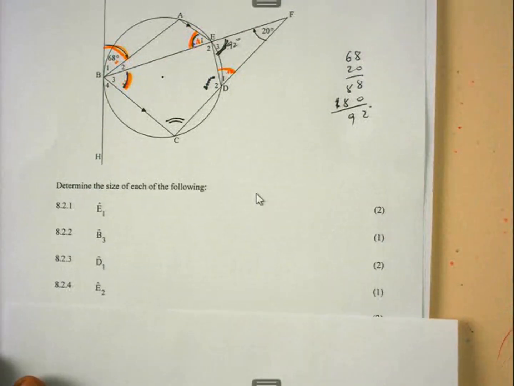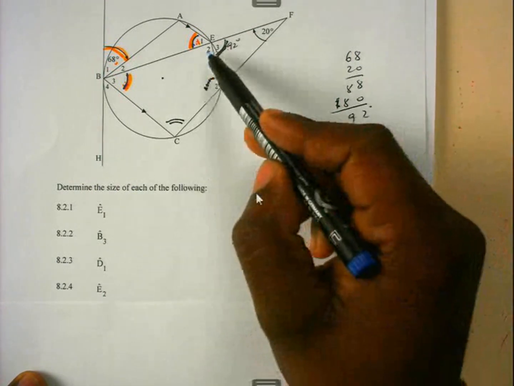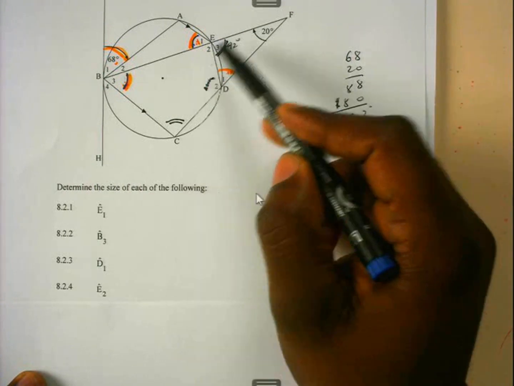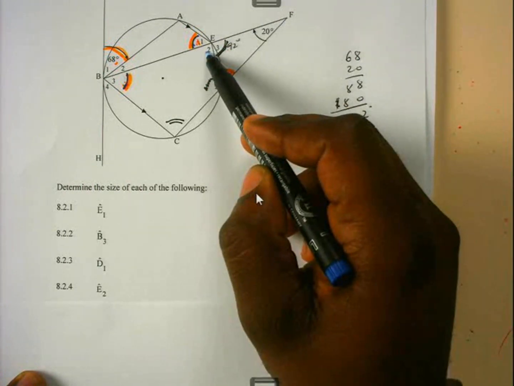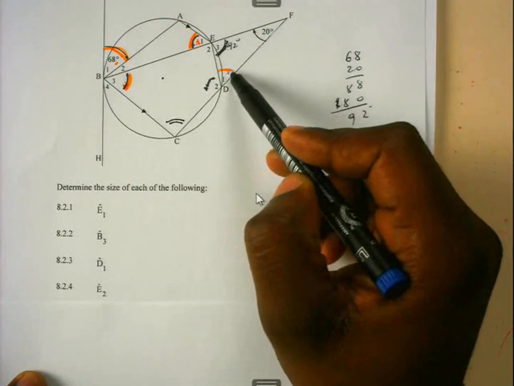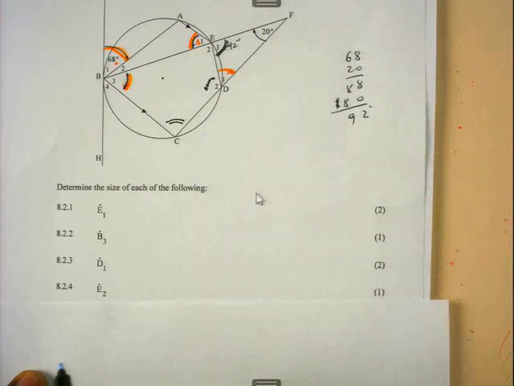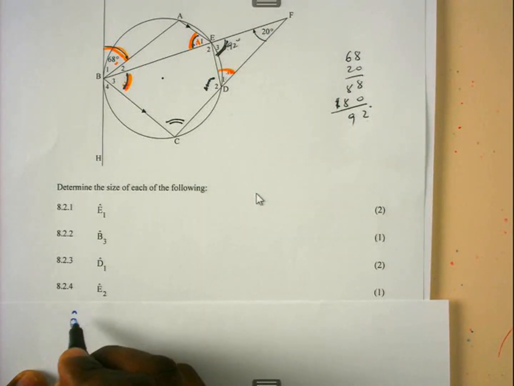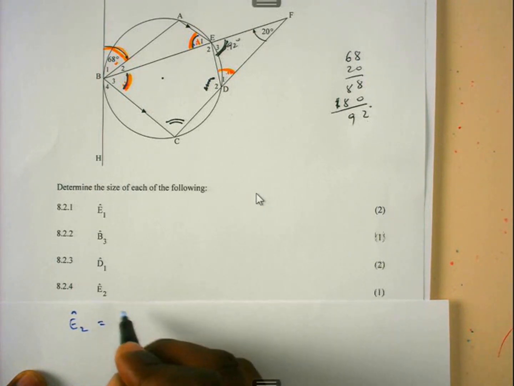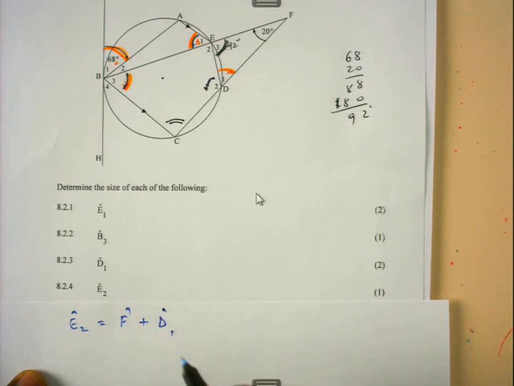Angle E2, look at angle E2. Do you see angle E2 there now? Can you see angle E2? Right. Angle E2 is this angle. But remember we talked about a triangle. Angle E2 is the exterior angle of a triangle, equal to the sum of two interior opposite angles. Do you remember that? So we can write now that angle E2 is equal to what? To angle F plus angle D1. Do you agree to that?